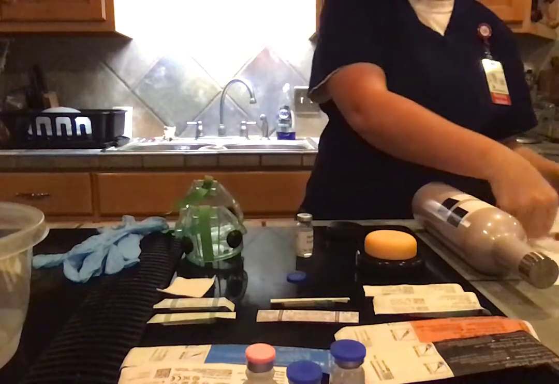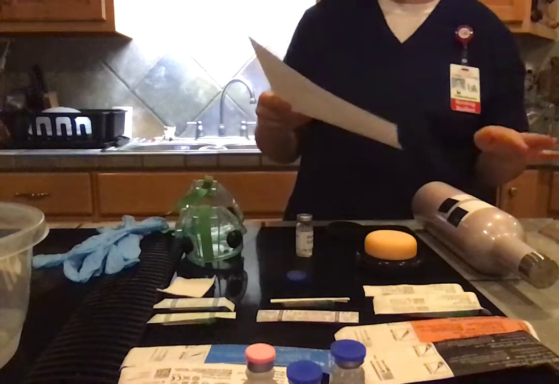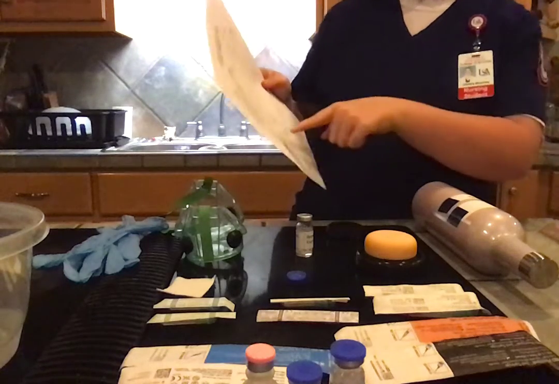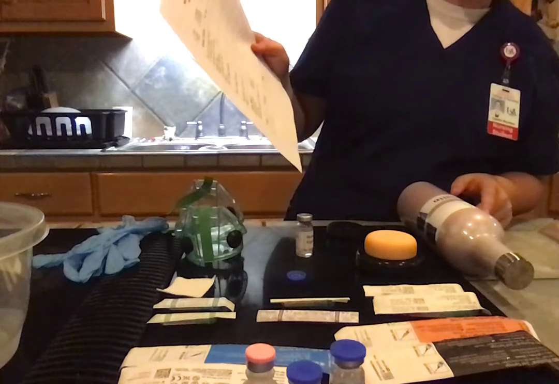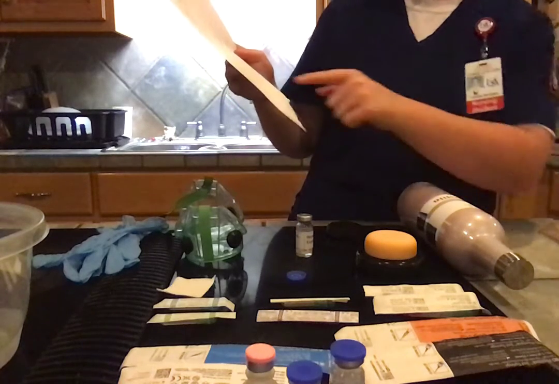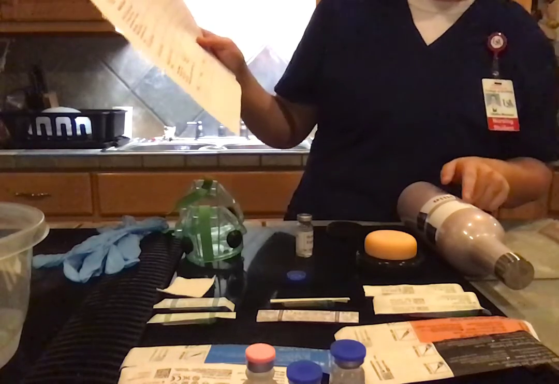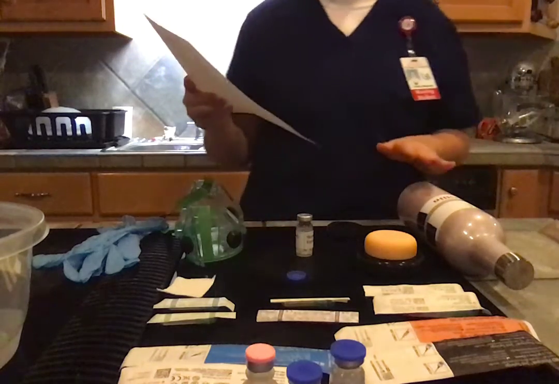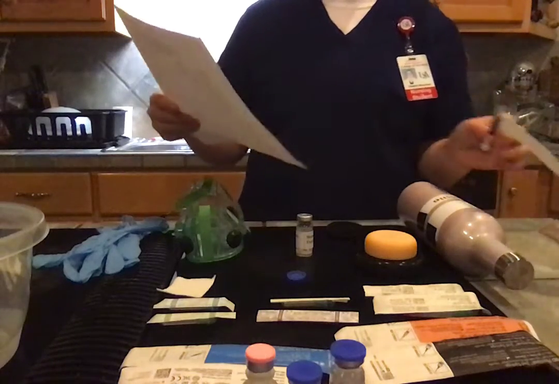I'm next going to take my MAR and verify that this is the right patient using two identifiers. So I'm going to see that the patient's name is Jaguar Jones, and his date of birth is 08/25/1963. So this is the right patient. Now I'm going to verify the right medication.